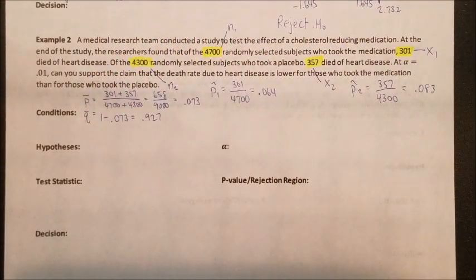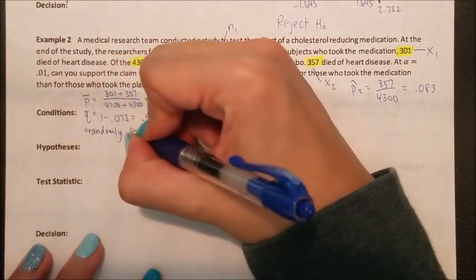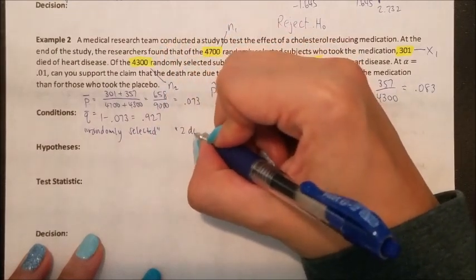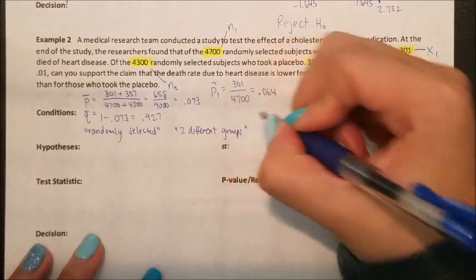Okay, so we have randomly selected samples. We have 2 different groups of people. So these are independent samples.